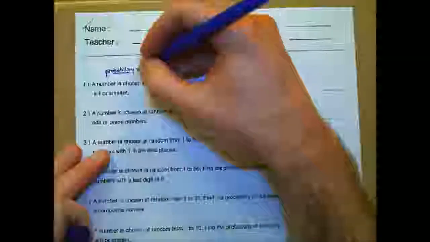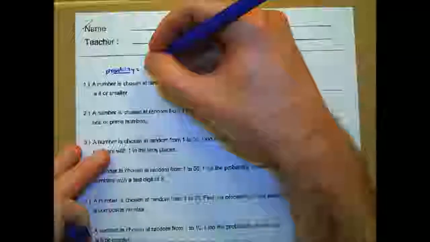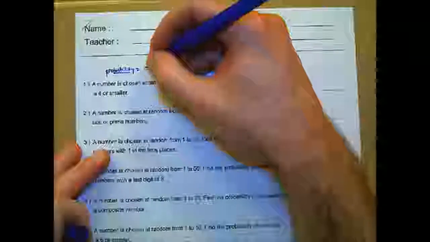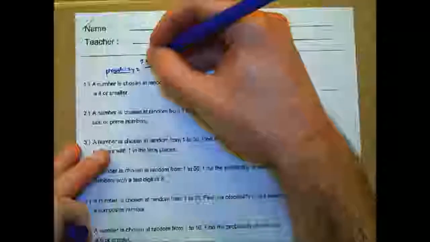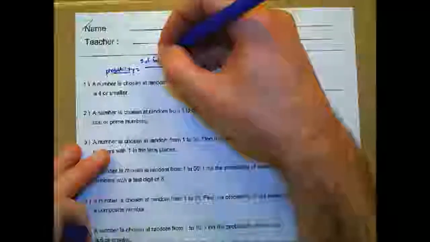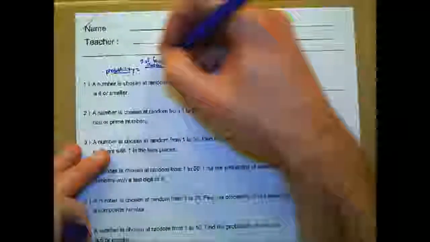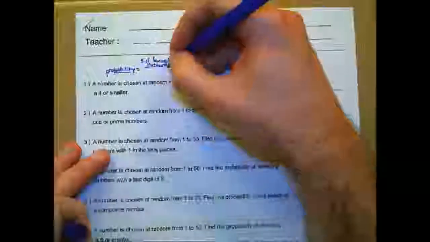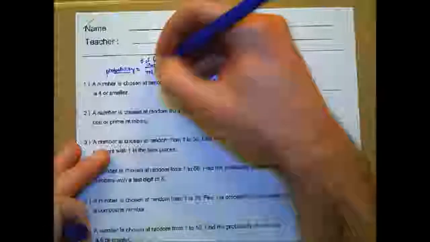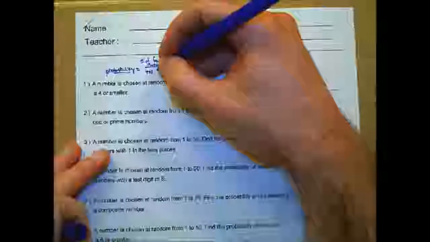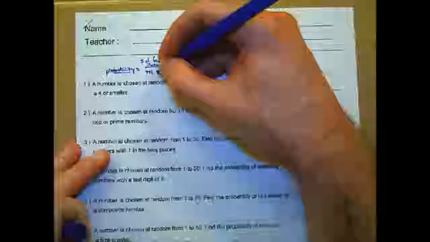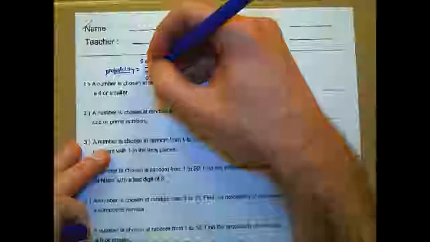So for probability, it's equal to the number of favorable outcomes over the total, and I'm going to abbreviate total as TTL, total number, with a pound sign for number, of outcomes.